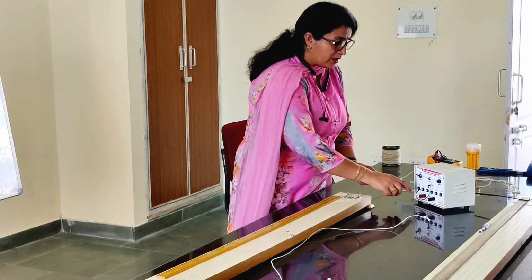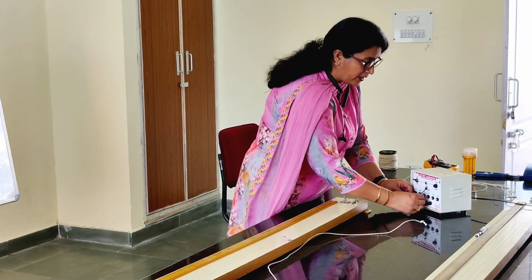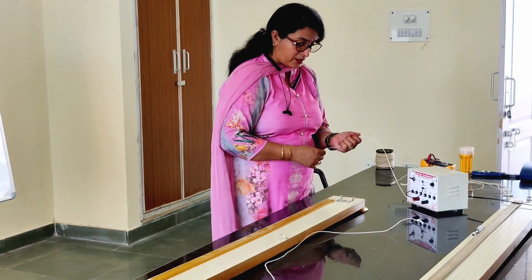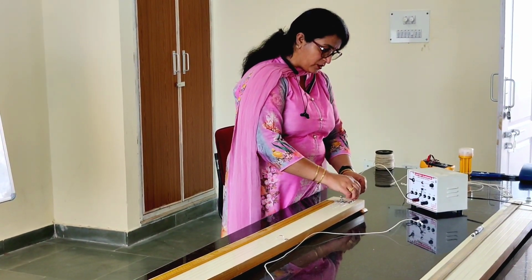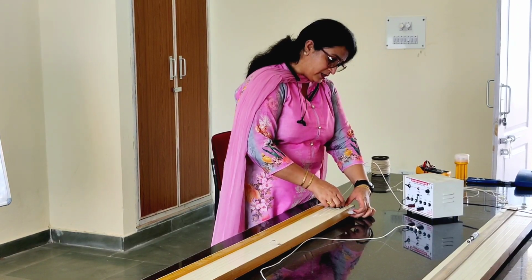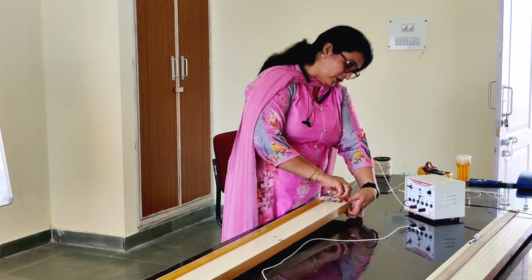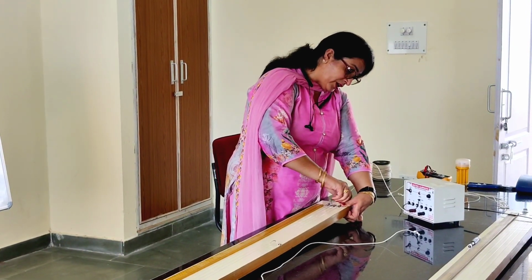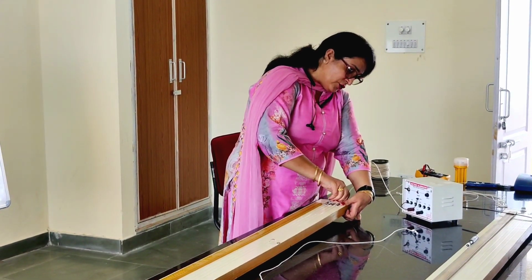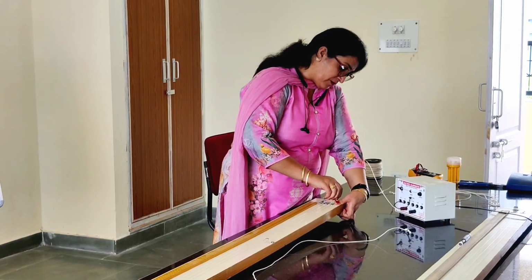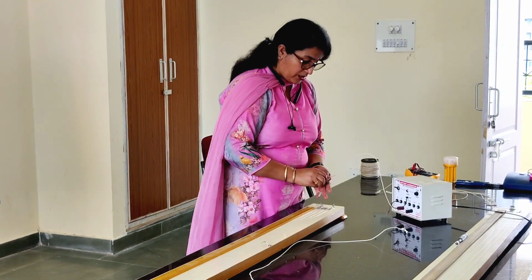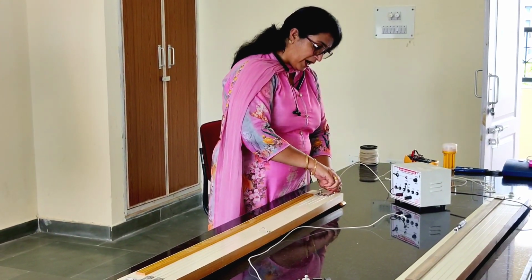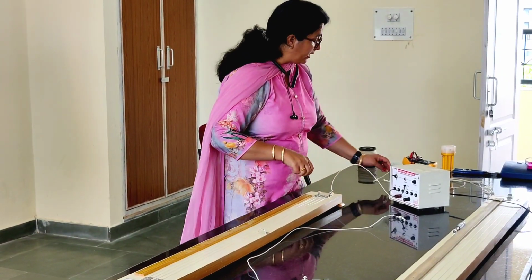We will connect the positive of the battery eliminator with one terminal, and that terminal is called the A terminal as per the circuit drawn on the board. Connections should be very tight. If there is any loose screw, please tighten it. And we will connect the positive of the battery with this terminal.